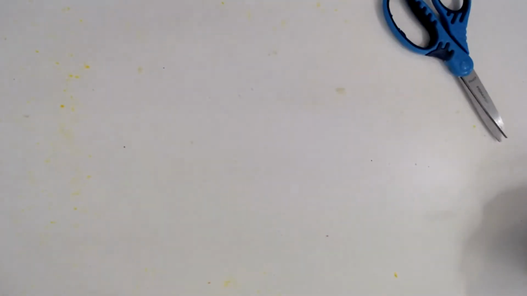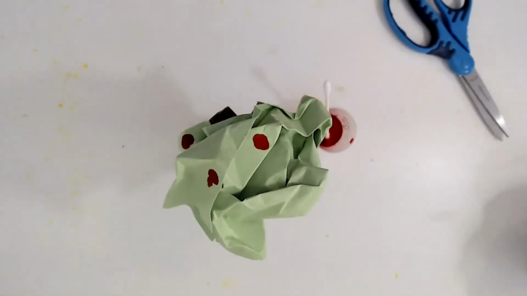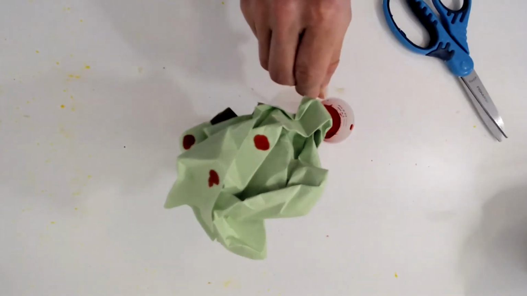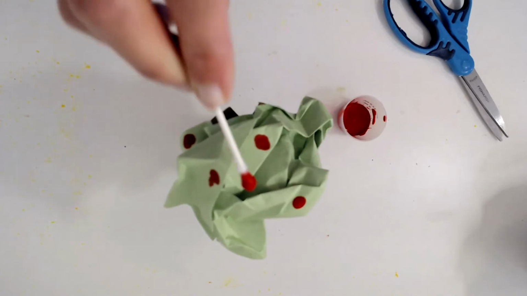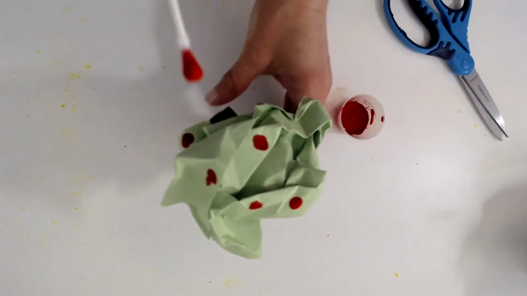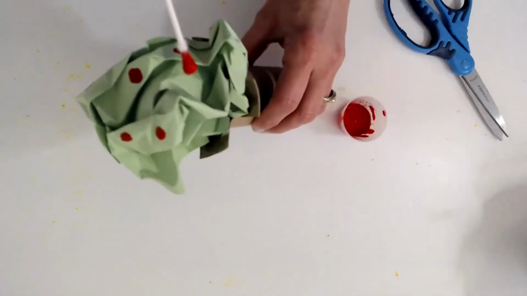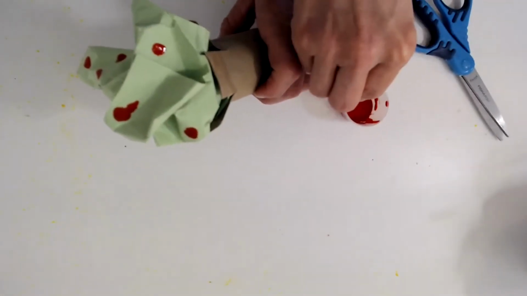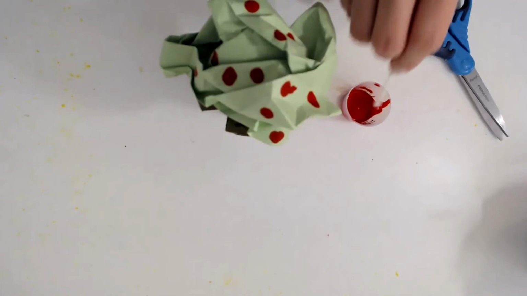And I want to show you one that is already dry. Here it is. And as you can see, I'm adding some little apples. Now you could just draw some little apples on with a marker if you'd like. But I'm using a Q-tip and just a little bit of red paint to dot some apples onto the apple tree. You could even use paper that you've cut out to look like little apples. You could use crayon. So just think about how you want to put your apples on the apple tree. Well, there you have it. That was pretty fun and pretty easy.